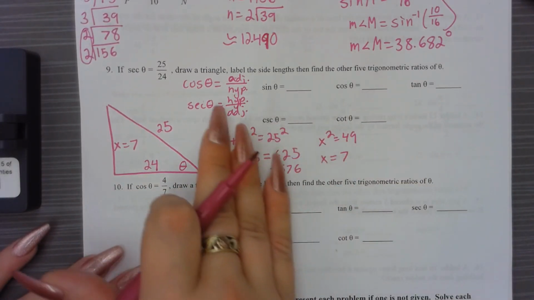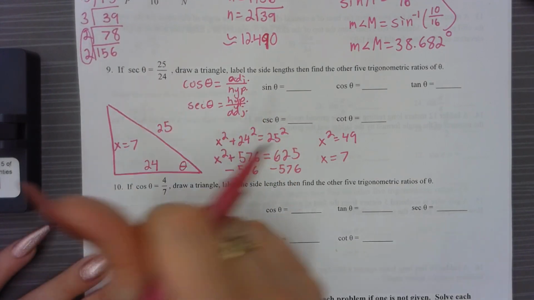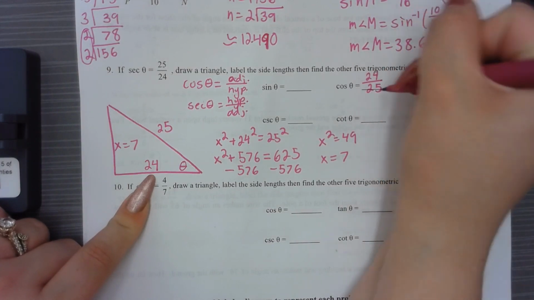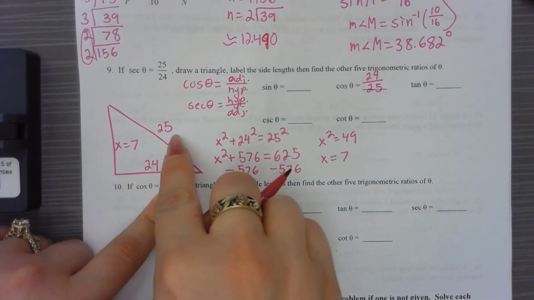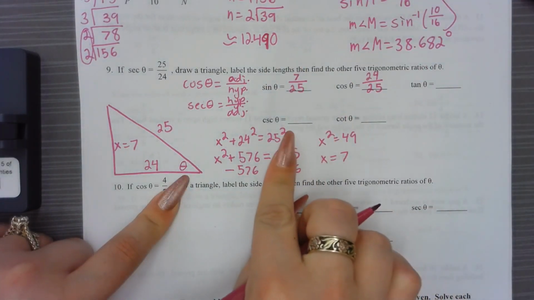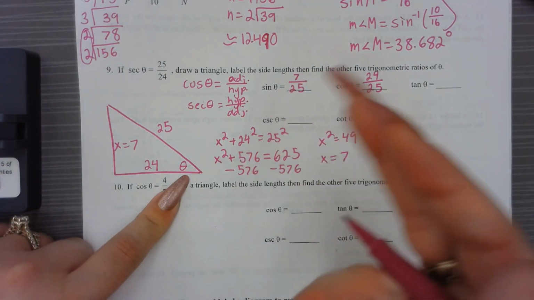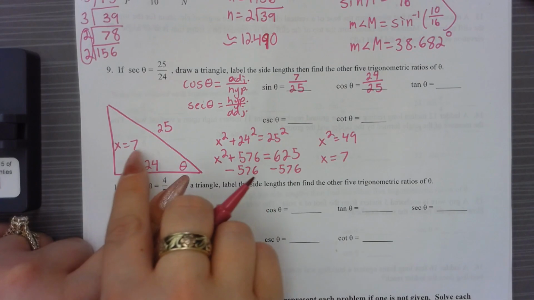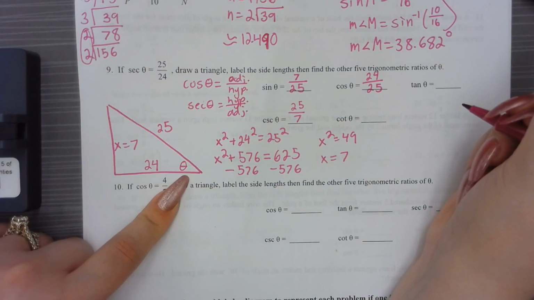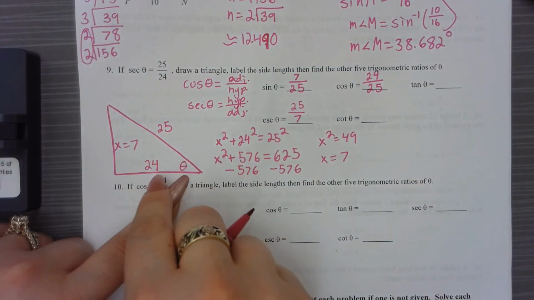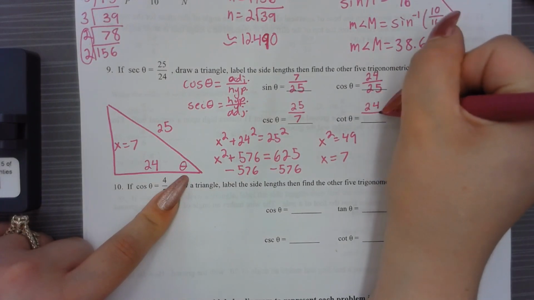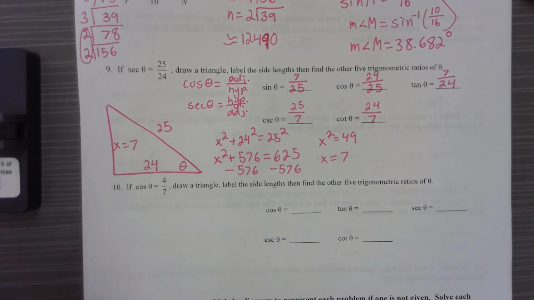So again, we know cosine is adjacent over the hypotenuse, so we can really just flip this to get adjacent, which is 24 over the hypotenuse, which is 25. Sine is the opposite over the hypotenuse, so opposite of 7 over the hypotenuse of 25. Cosecant is going to be the flipped version of sine, so cosecant is the hypotenuse over the opposite, so that's going to be 25 over 7. Tangent is the opposite over the adjacent, so 7 over 24, and cotangent is the flipped version of that, 24 over 7. And so that would be our answer there.